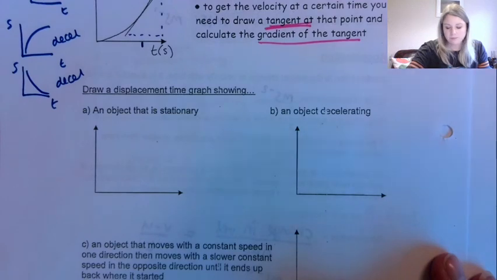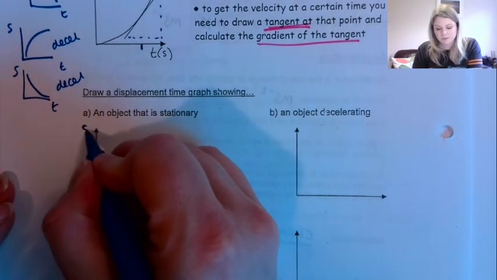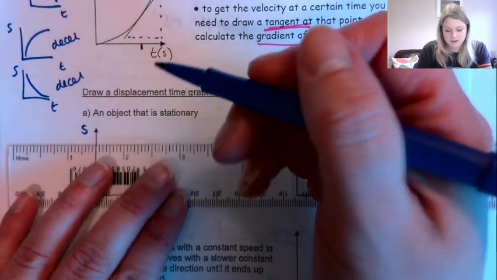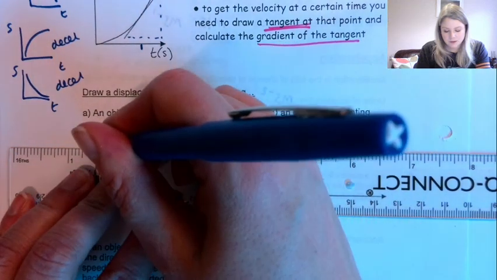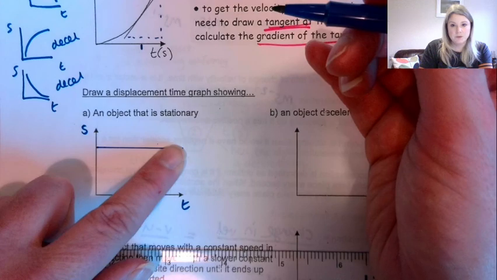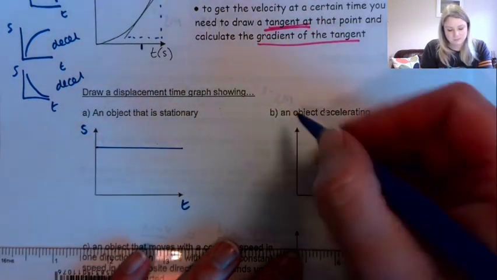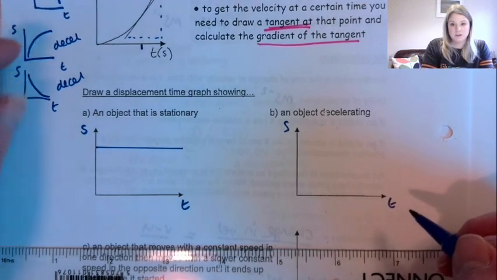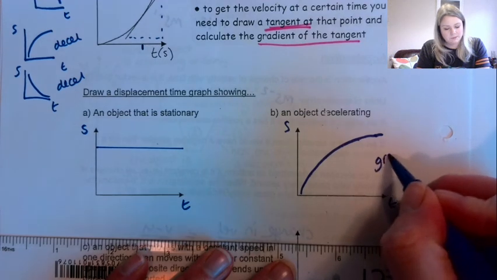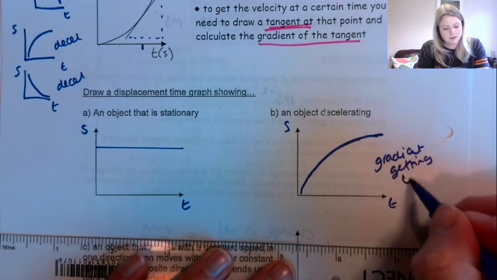Where did I put my ruler? Draw a displacement time graph showing an object that is stationary. So displacement time, if it's stationary, then that means as time continues, its displacement isn't going to change, it's just staying where it is. So nice wee horizontal line. An object decelerating can be either one of these two. Let's just go with that one. Let's write a wee note there actually. Gradient getting less steep.